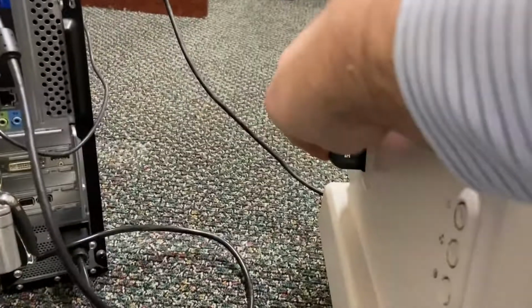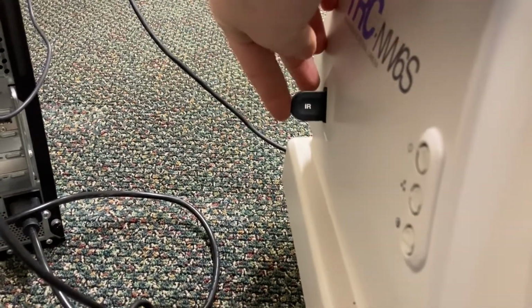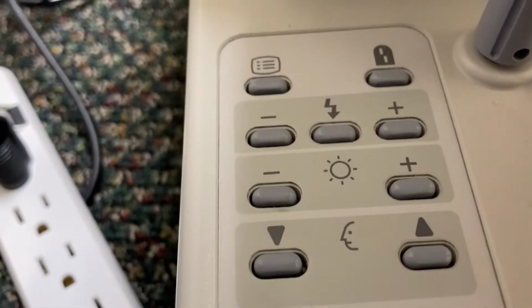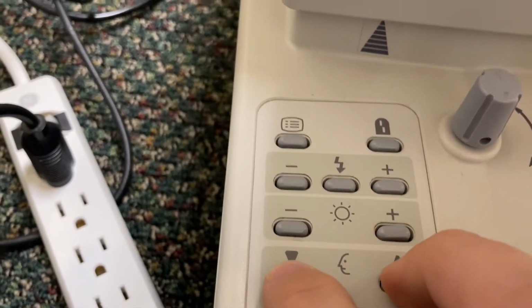And infrared, push it in, look at that. We usually just leave it in, it gets better photos that way. These are screen settings, you rotate those and it makes the screen show stuff or not show stuff for contrast and brightness. These, we don't really use any of those except for the chin up and down.